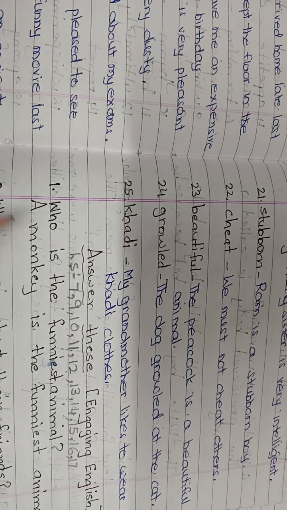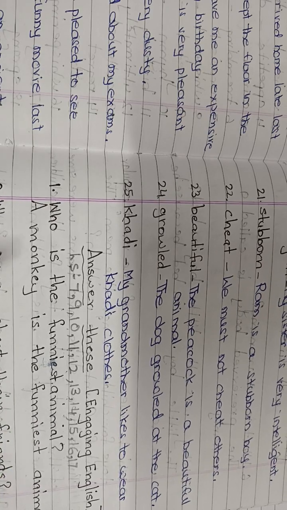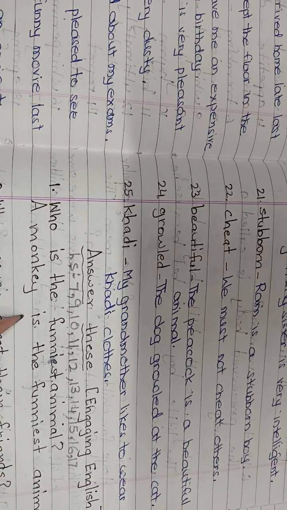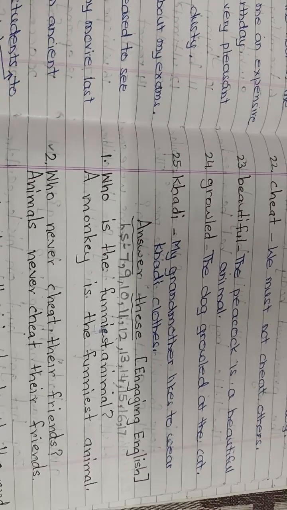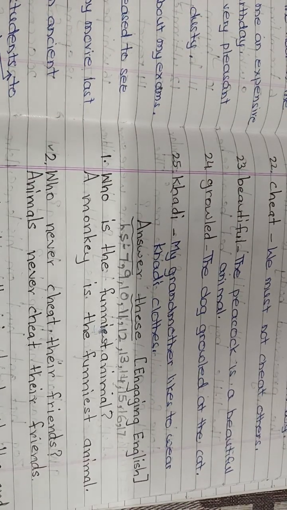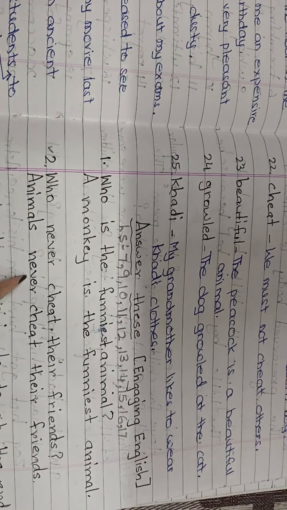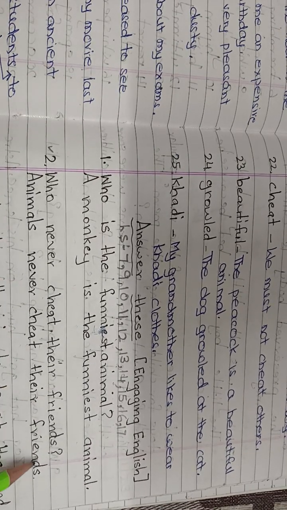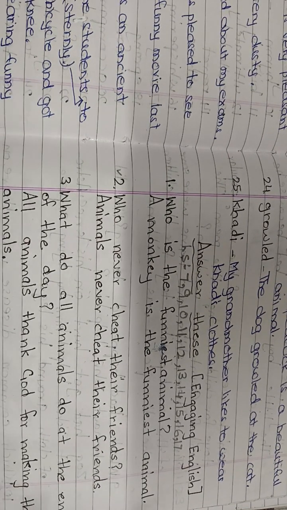So I'll begin with question number 1. Who is the funniest animal? A monkey is the funniest animal. Question number 2. Who never cheat their friends? The answer is the animals never cheat their friends. Children, we should also not cheat our friends, है ना?